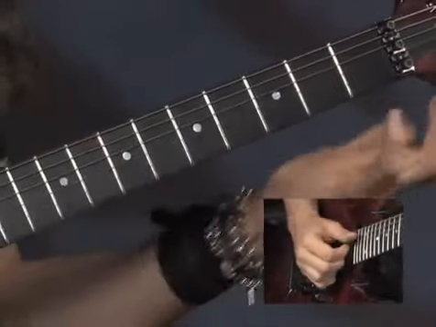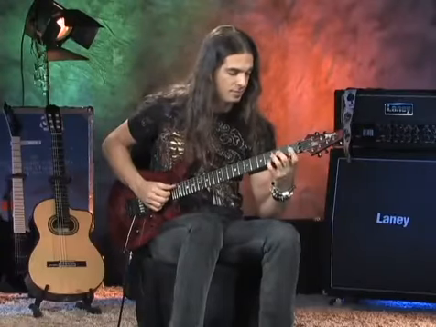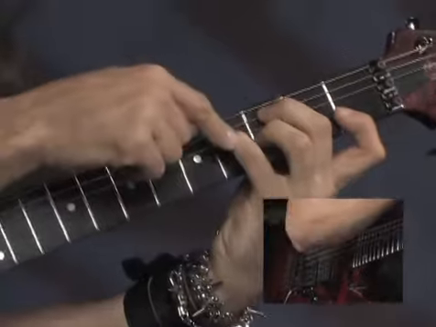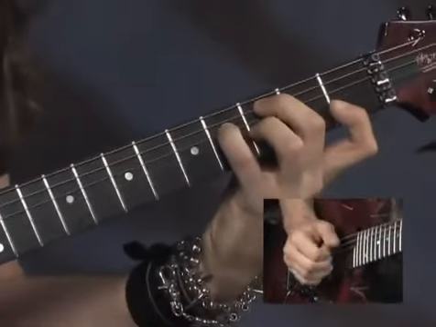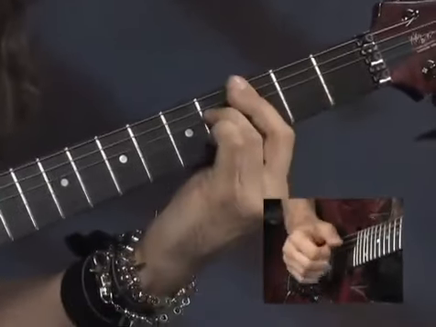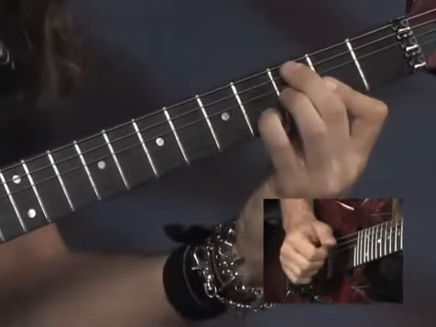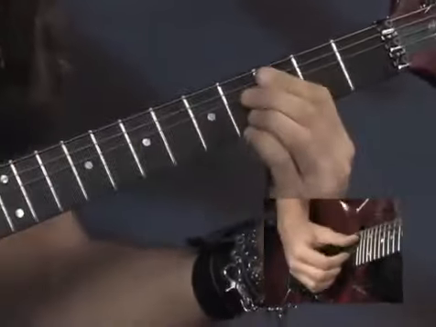Okay, and then the Locrian mode as well, right? Flat 5. Flat 5 again.